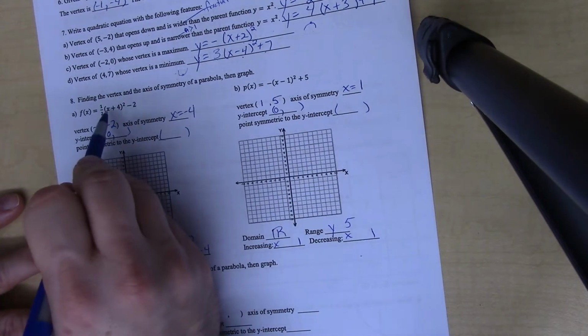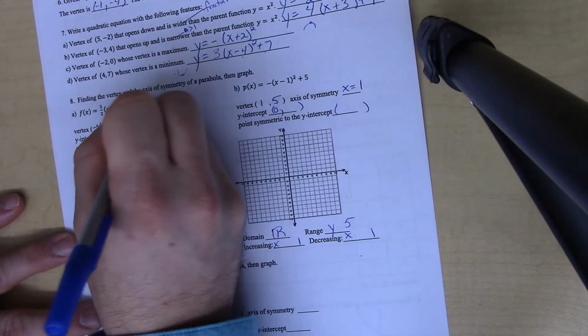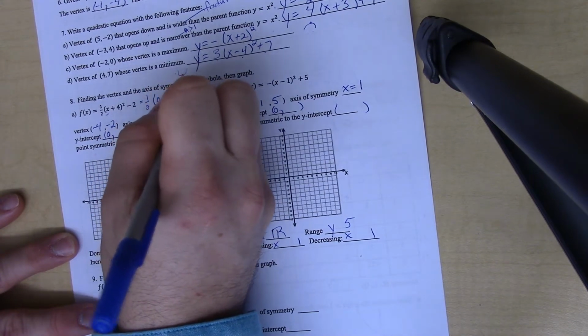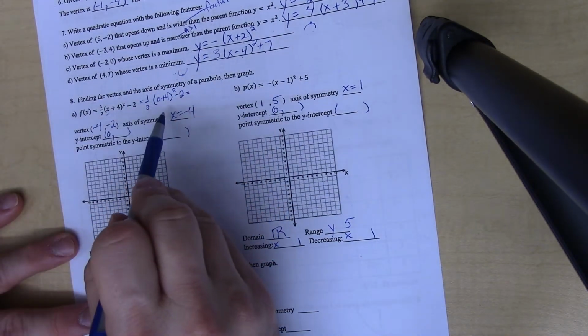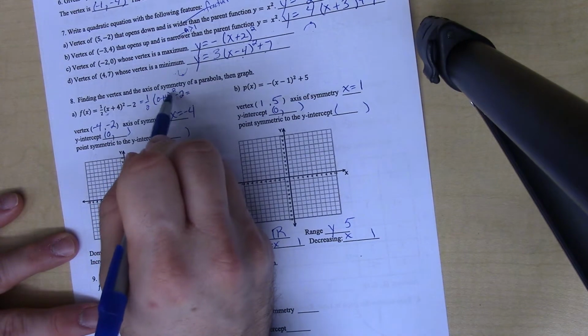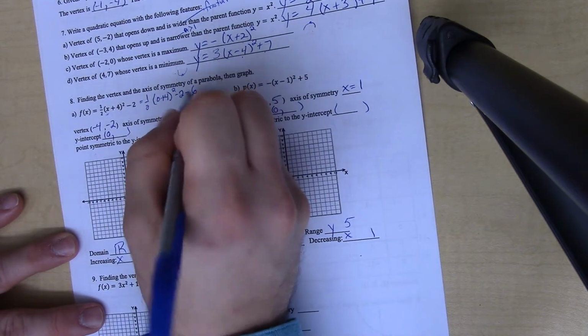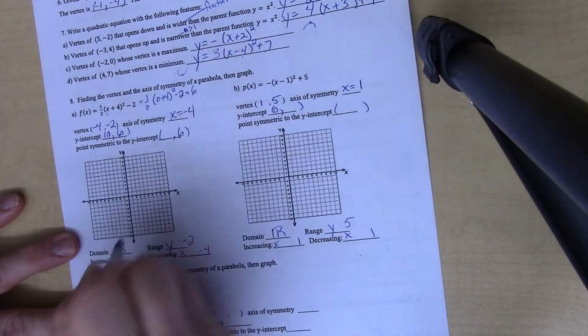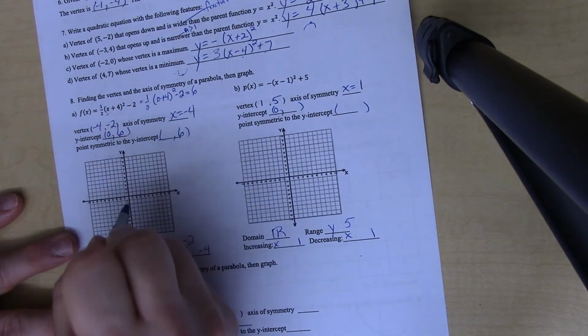To find the y-intercept here, you plug 0 in right here, and it would be 1/2. You should be writing down all of this work, by the way. If you plug that into your calculator, 4 squared is 16. Half of that is 8 minus 2 is 6. Okay, so it gives me a point 0, 6, which automatically means that's going to be a 6, but we'll see that as soon as we start drawing.